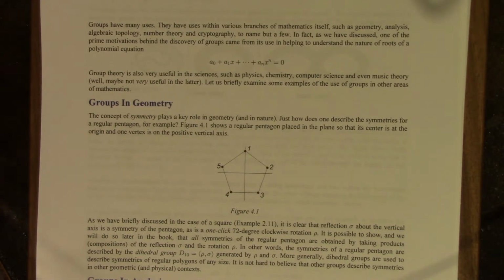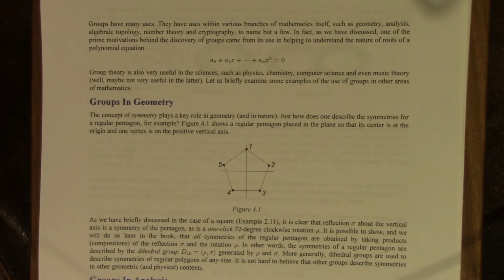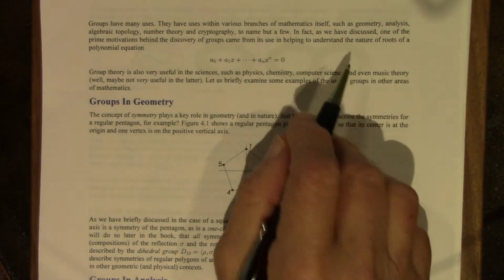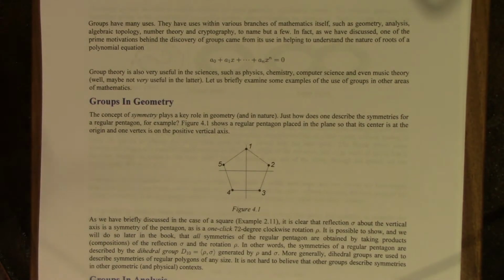Of course, they also have wide application in other areas of abstract algebra, ring theory and field theory. In fact, one of the prime motivations for the discovery of groups came from its use in helping to understand the nature of roots of polynomial equations.